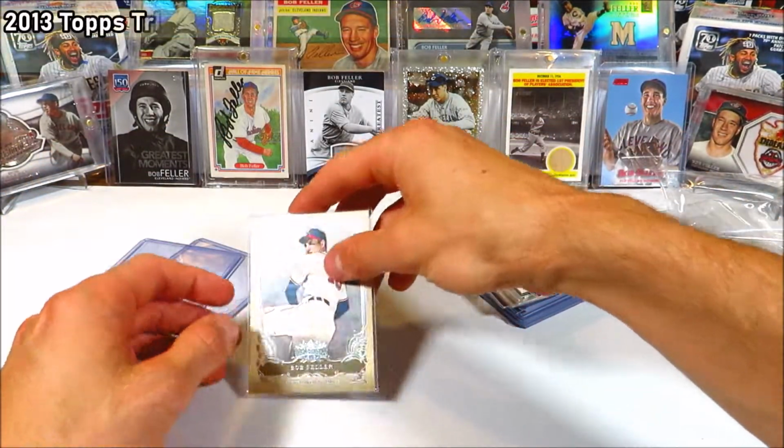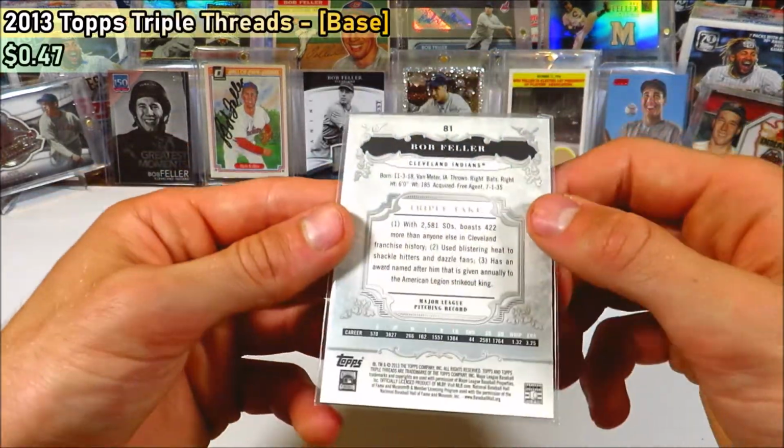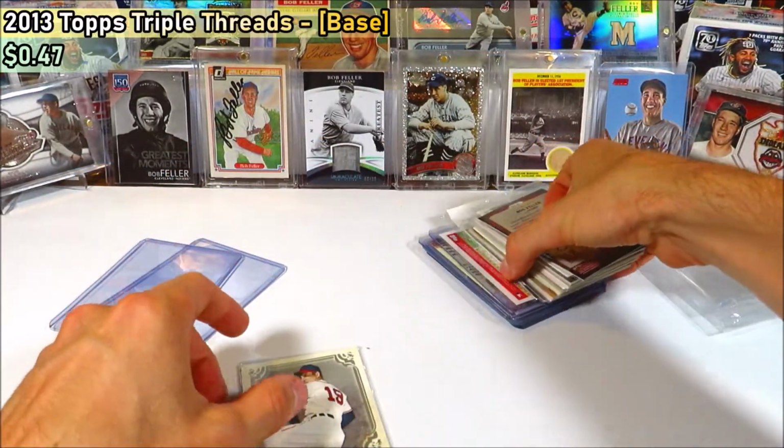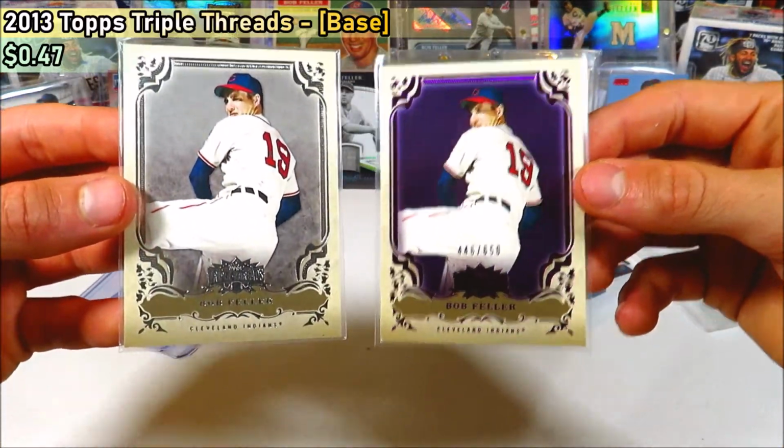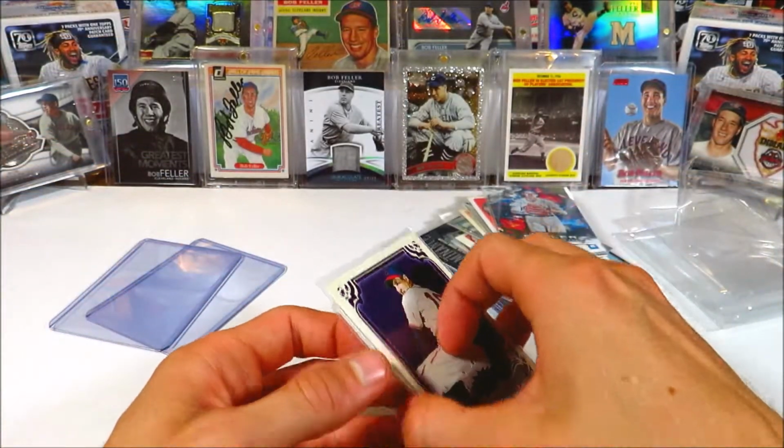And then lastly, to finish off the video here, it's just a base Triple Threads card. We saw the amethyst. I'll pull the amethyst back out. So I'm just working on the rainbows for the lower numbered cards, but amethyst in the base card here. So pretty cool. A lot of fun.